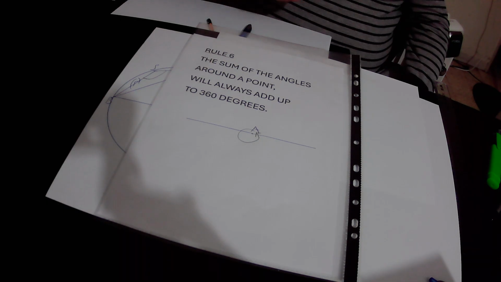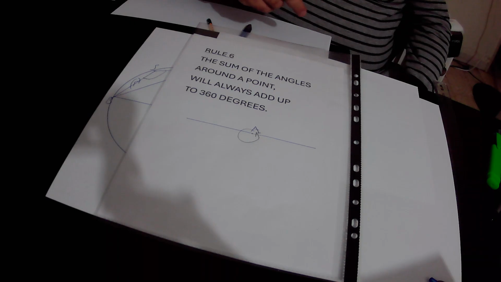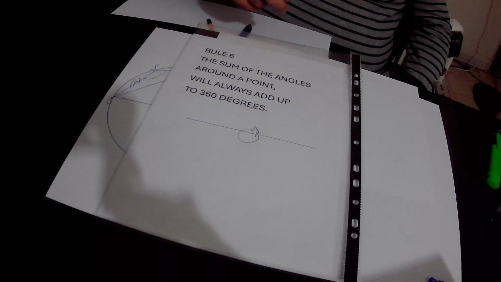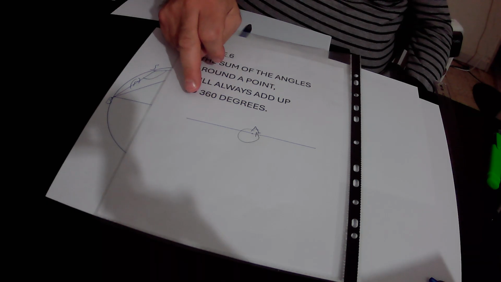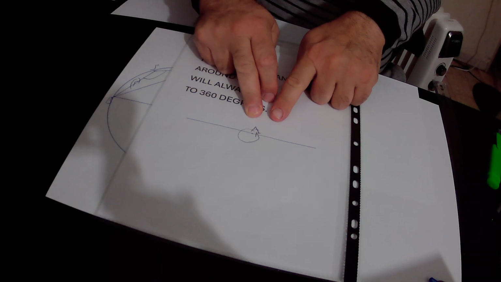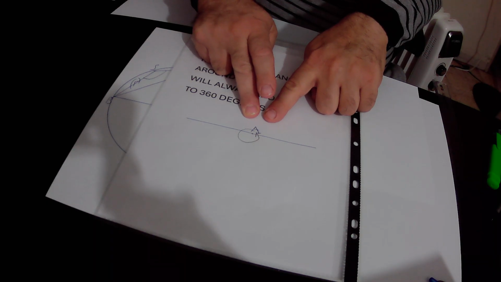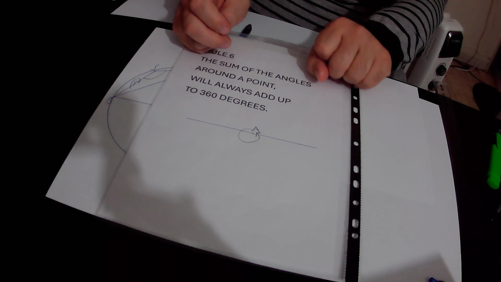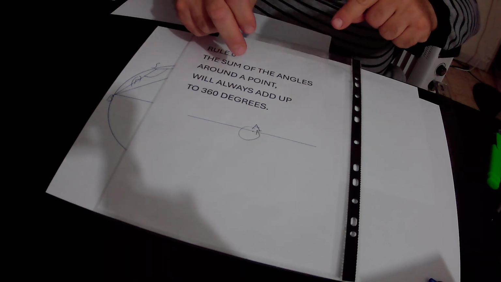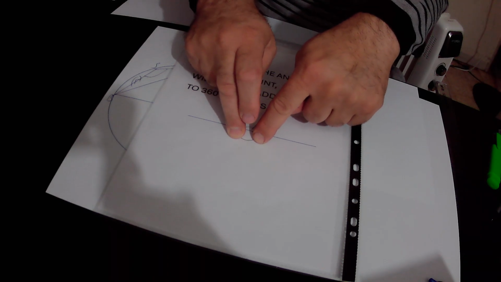So here we can implement rule number 3 in our drawing. According to rule number 3, the sum of the angles on the upper side of this straight line at point A must be equal to 180 degrees. From the other side, the sum of the angles on the lower side of this straight line at point A must also be equal to 180 degrees.